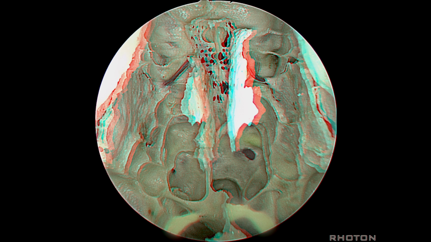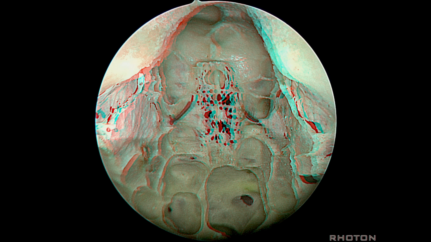And here is sphenoid process of palatine. So this is Vidian canals. But just a panoramic view of all of this area you can get into by opening sphenoid, ethmoid, frontal sinus from below.